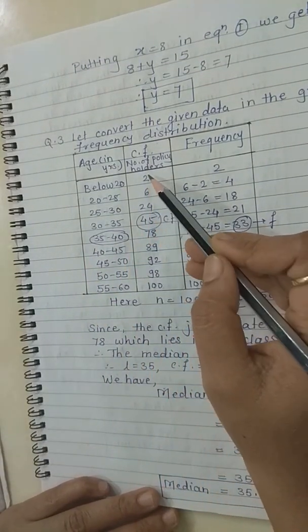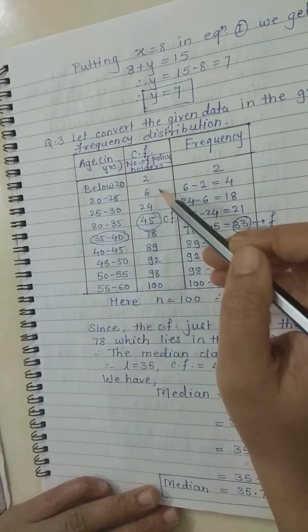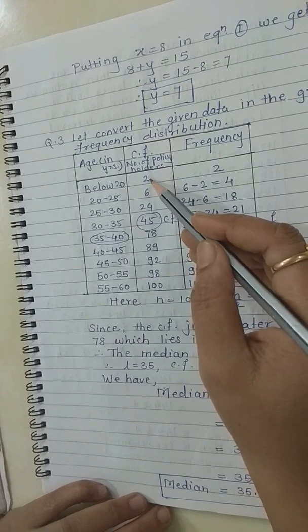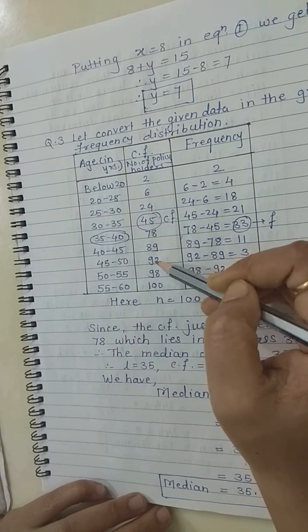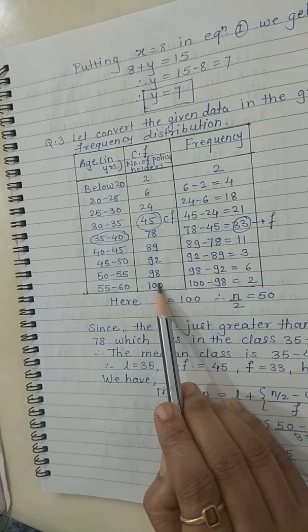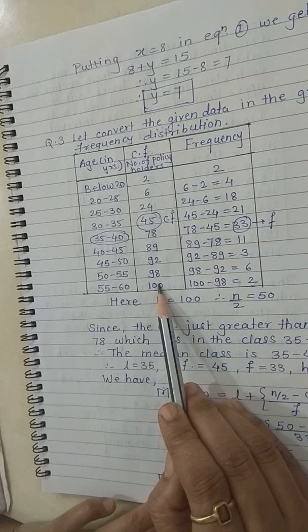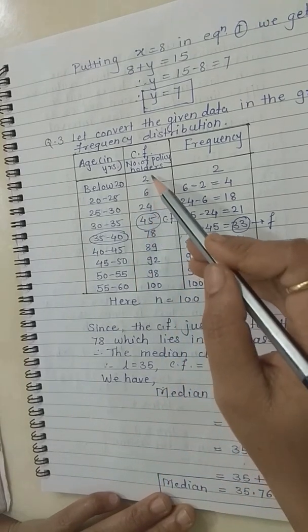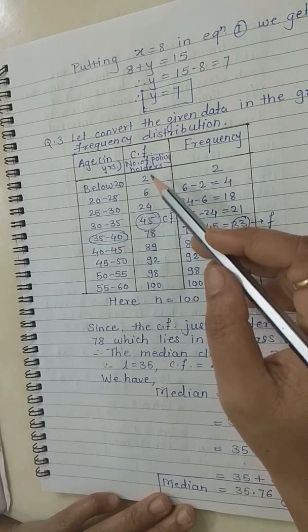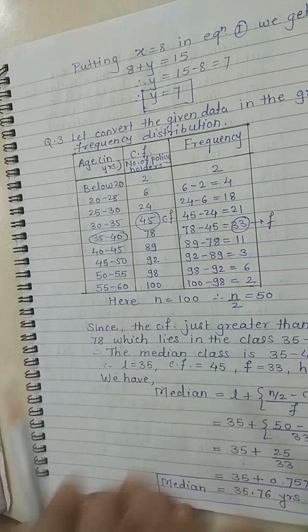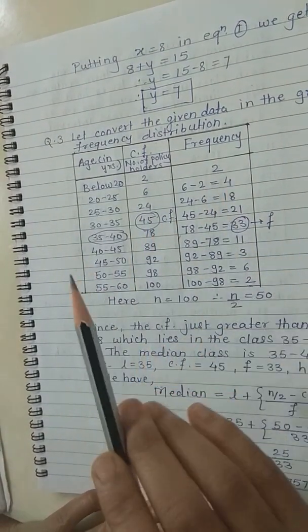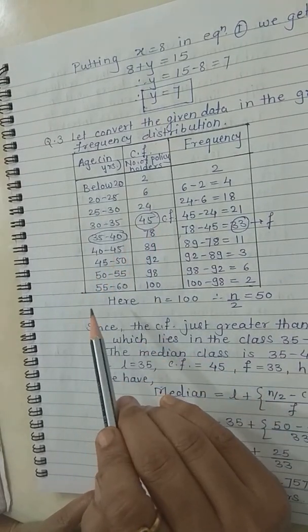Now if you observe the numbers in the frequency column, these numbers are in ascending order. We know that usually the frequencies are randomly given, but these numbers are not random, they are in ascending order, and therefore these are cumulative frequencies, not the frequencies. Now from these cumulative frequencies we have to find the frequencies for each class interval.